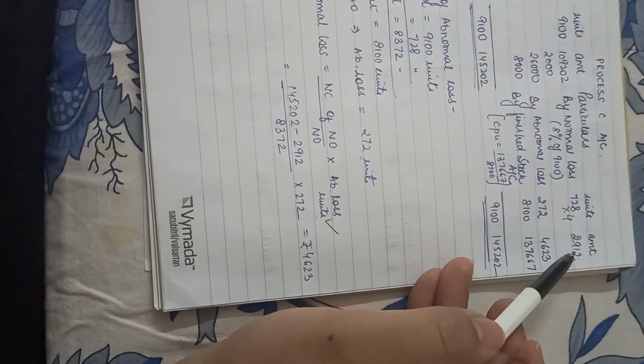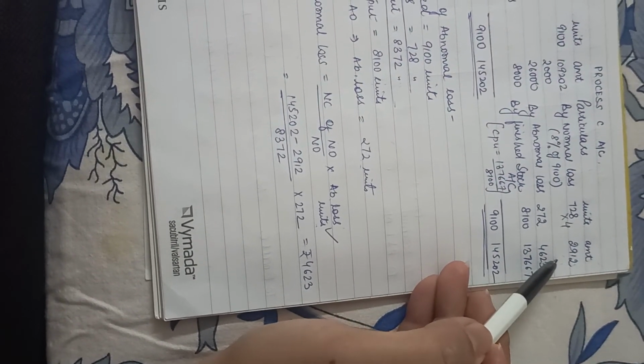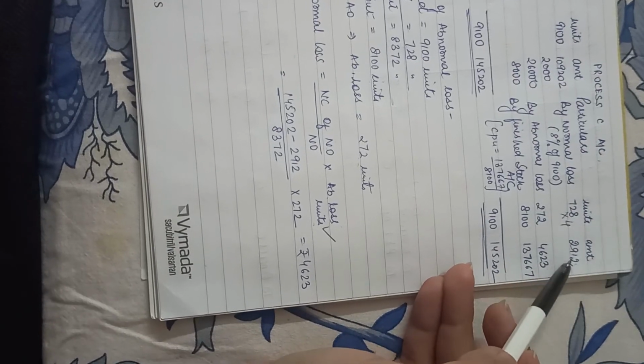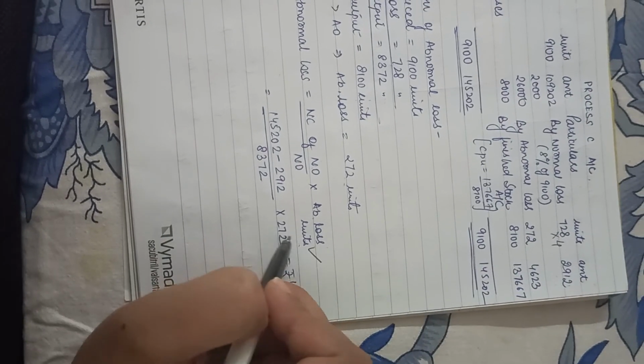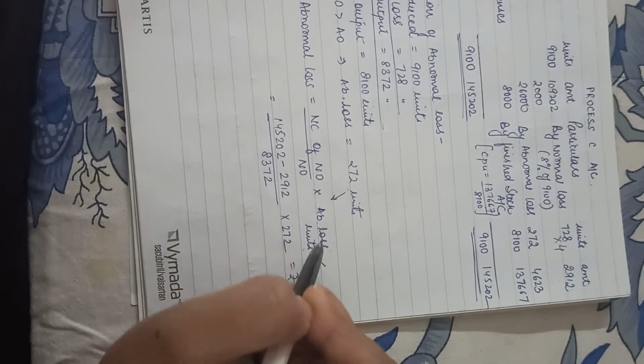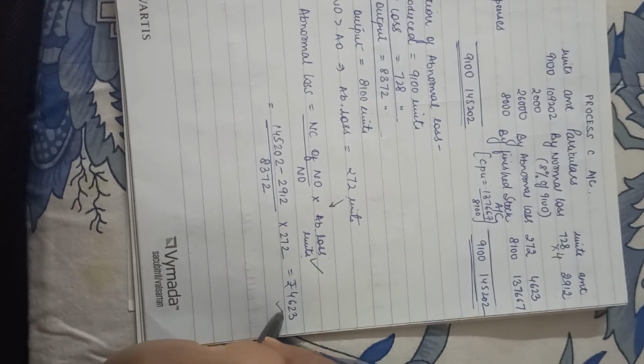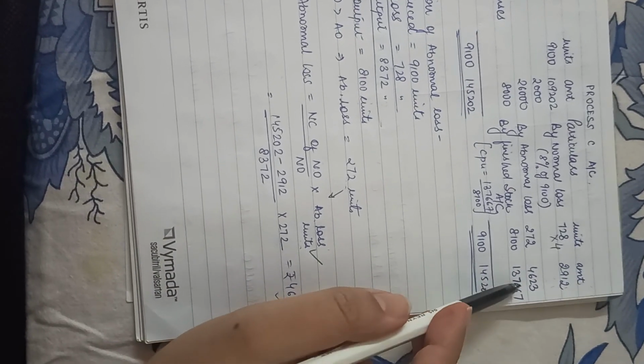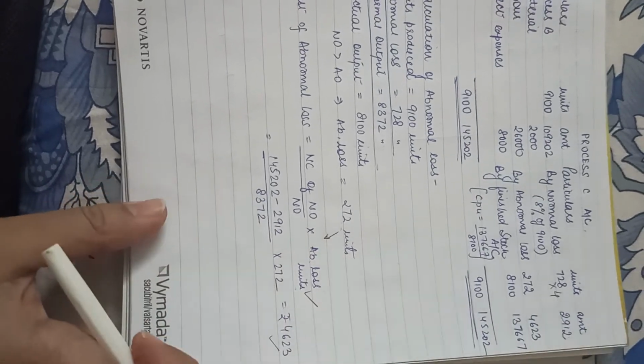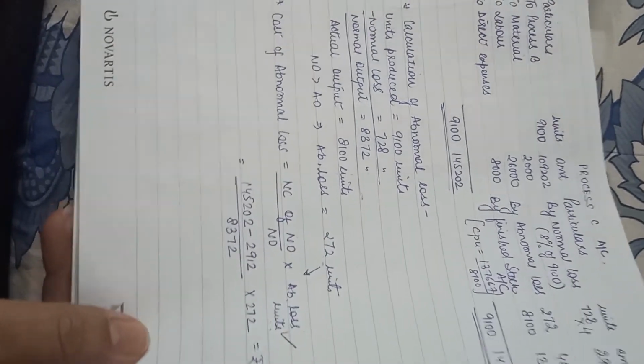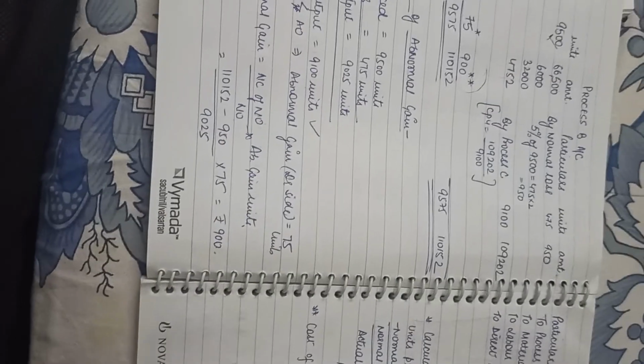The credit amount contains only the normal loss or any of the losses or scraps given to you. Right, abnormal loss units is 272. So 4,623 is your answer for the abnormal loss. Now in this way we have to prepare the process accounts.